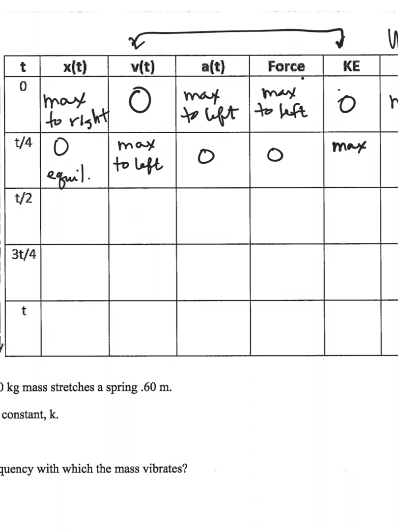Now we're on the other side of equilibrium. This position right here is equilibrium, isn't it? All right, so now we're past equilibrium, which means we're now where? Yep, max to the left, which means my velocity is 0, right?